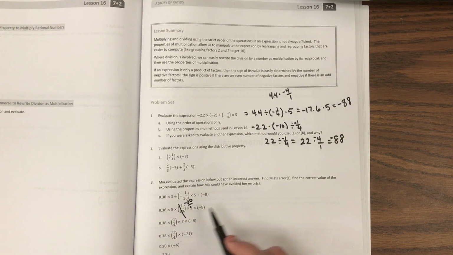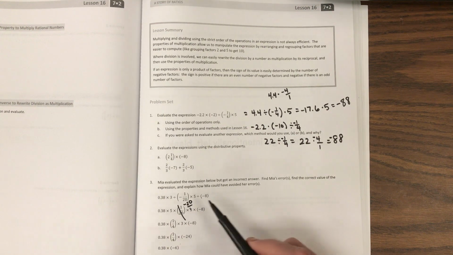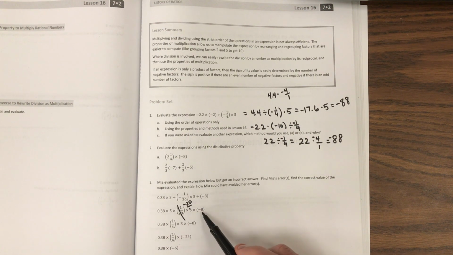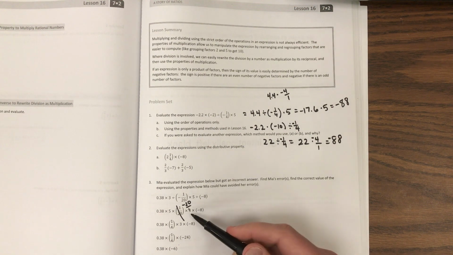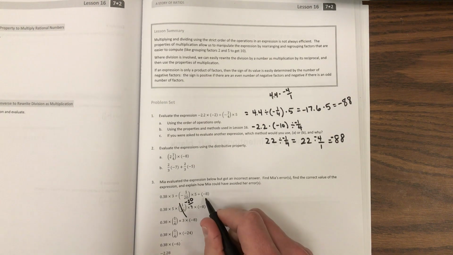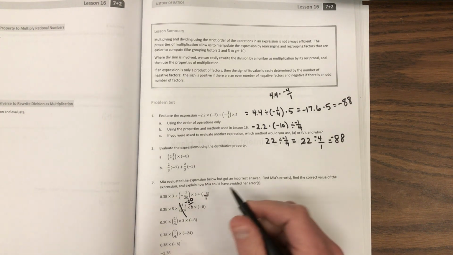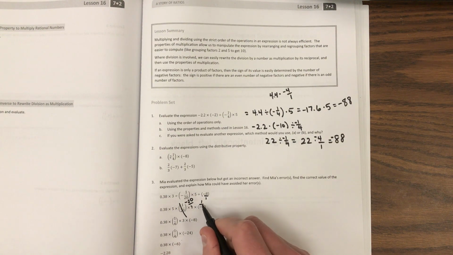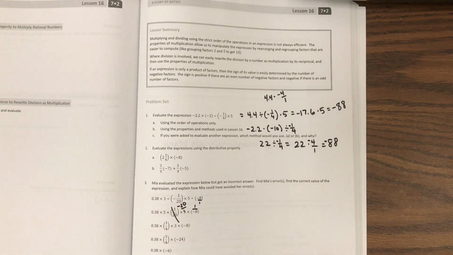And then it looks like she did something else here. This used to say divided by negative 8, and now it just says times negative 8. She just changed division to multiplication without doing literally anything else. She was supposed to take the reciprocal or the multiplicative inverse of negative 8 over 1, which would be 1 over negative 8, or negative 1/8.